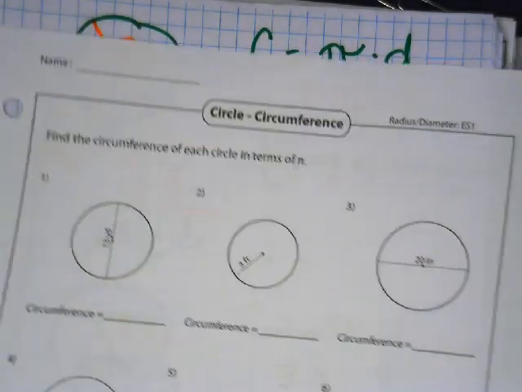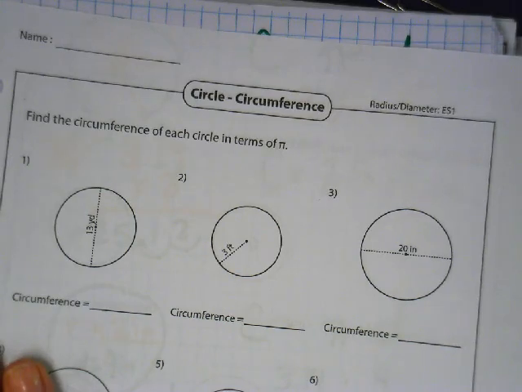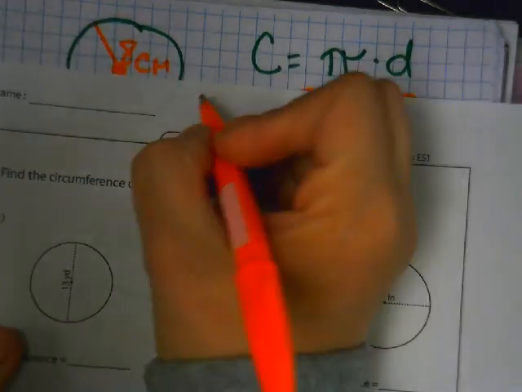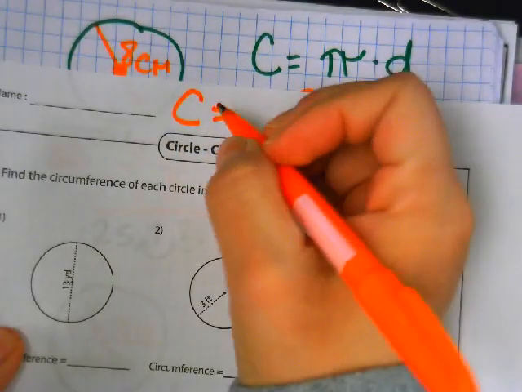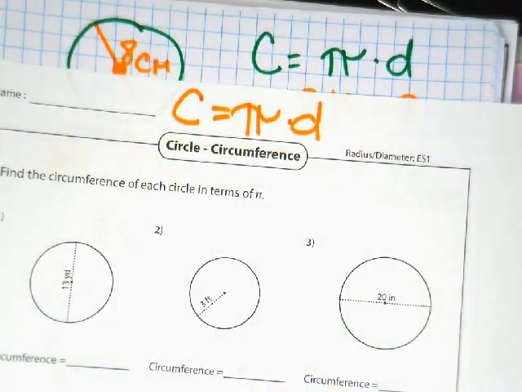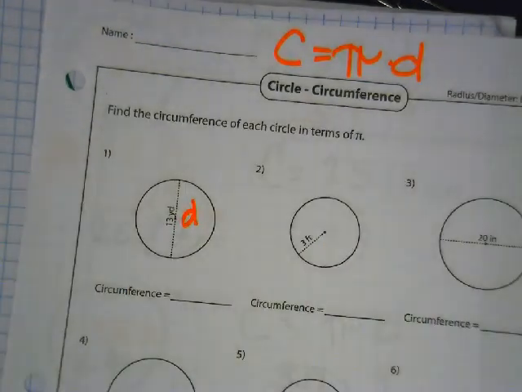All right, circumference. Find the circumference of each circle. Use 3.14. So circumference is equal to pi times d. Always pi times d. Number 1, look at it. Is that a radius or is that a diameter? Diameter. Okay, look at number 2.